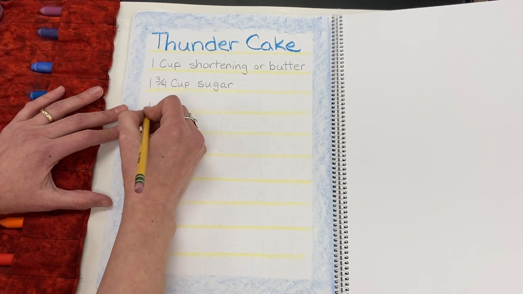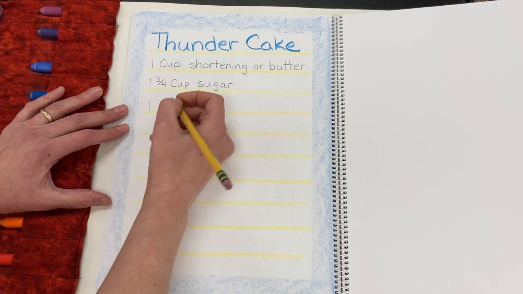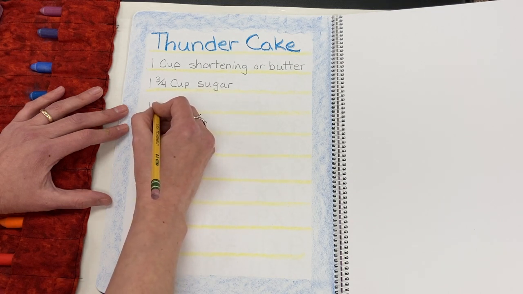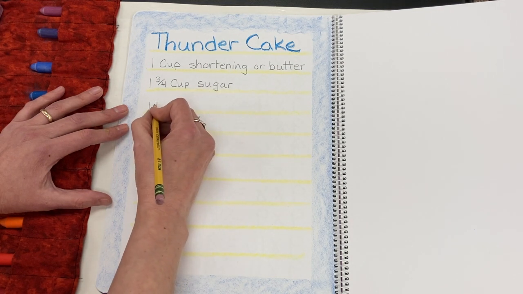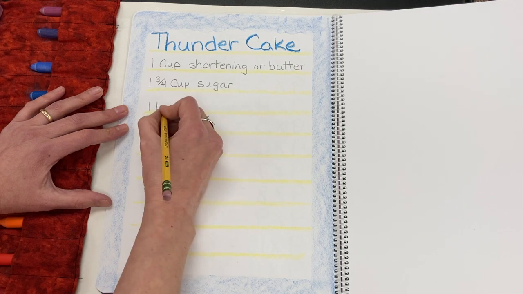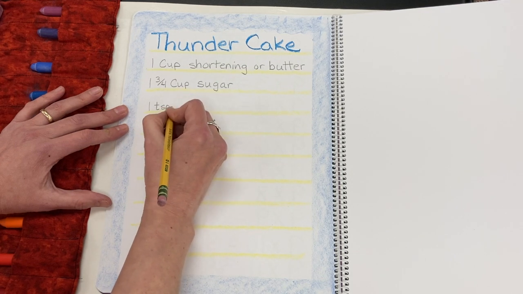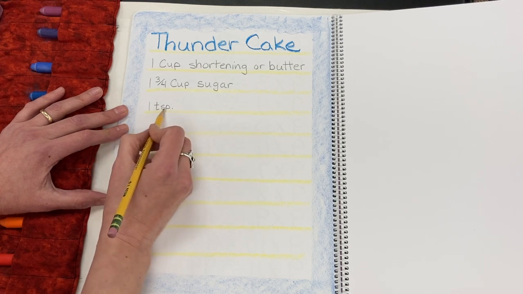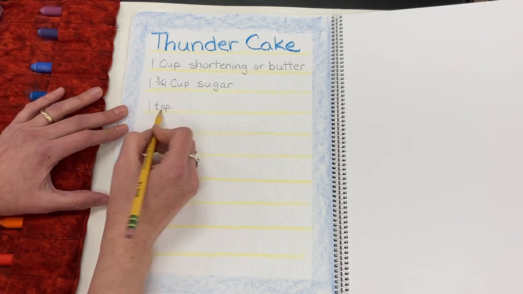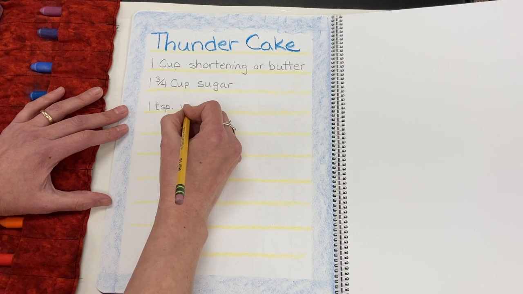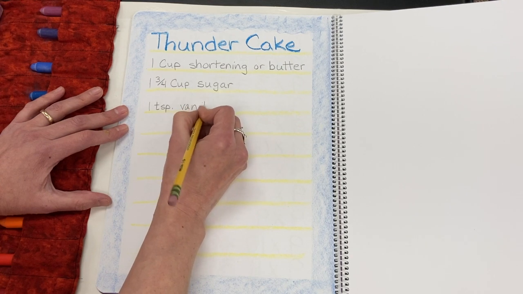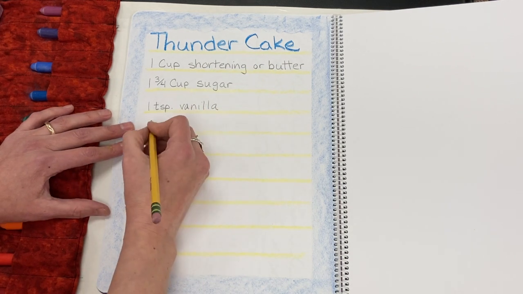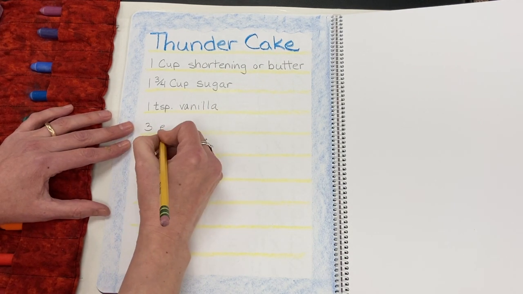Next we have 1 teaspoon. Teaspoon is a long word to write out. But if we want to abbreviate it, which most recipes do, we do a lowercase t, s, p, and then a little period. That means we've abbreviated. 1 teaspoon vanilla. And that's vanilla extract. Then we have 3 eggs.